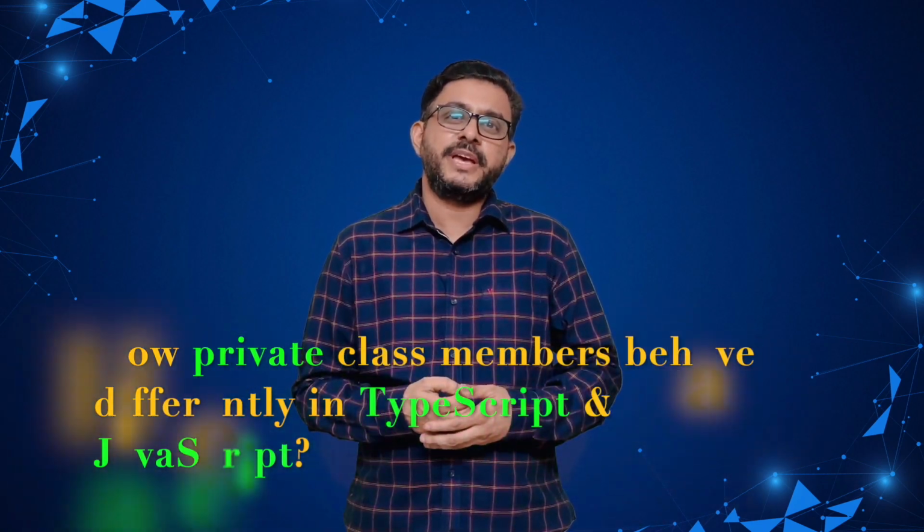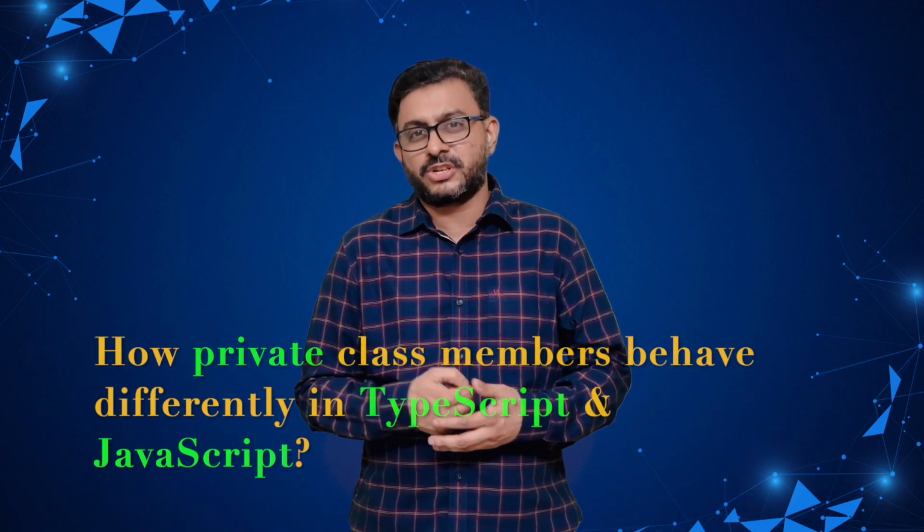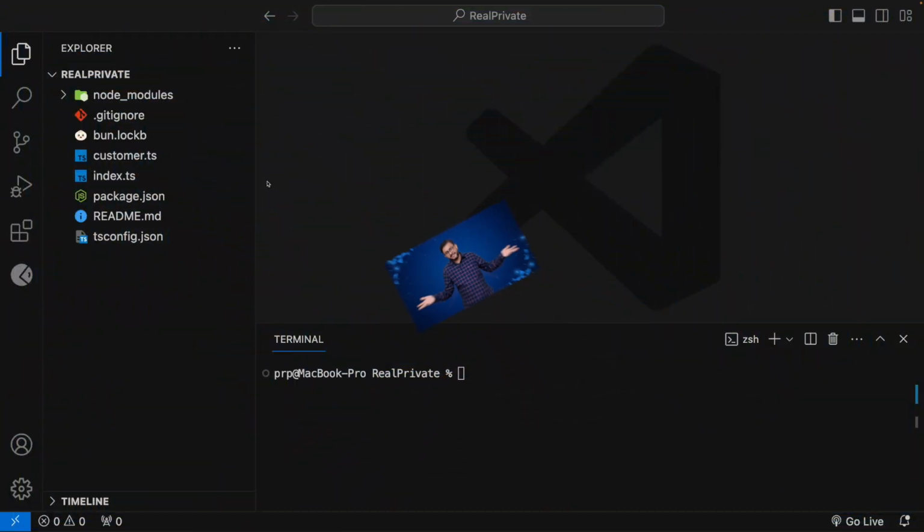I am Raveendran Pillai. In this session, I shall explain how private class members behave differently in TypeScript and JavaScript. So let's start. I have created a project named Real Private and it is opened in my VS Code editor. It contains two TypeScript files, customer.ts and index.ts.